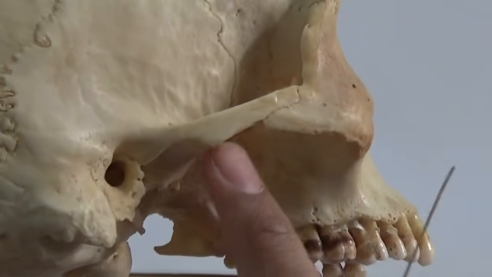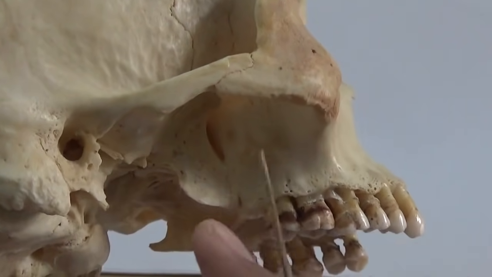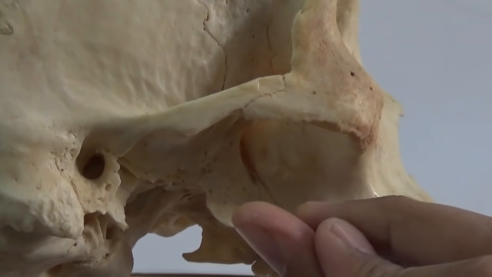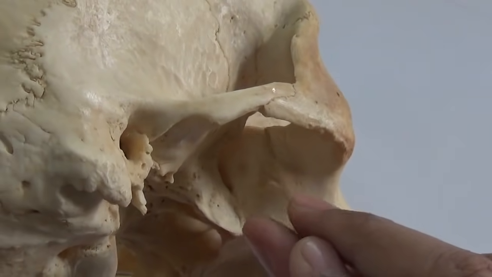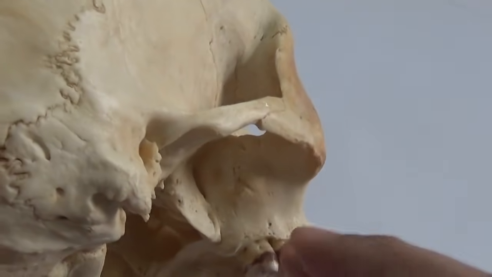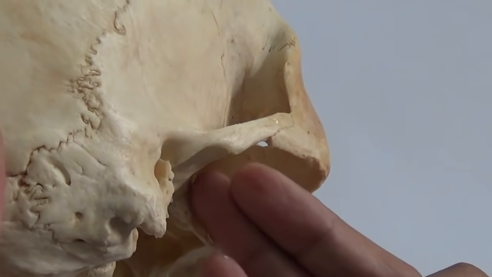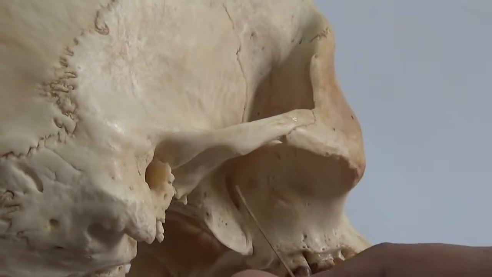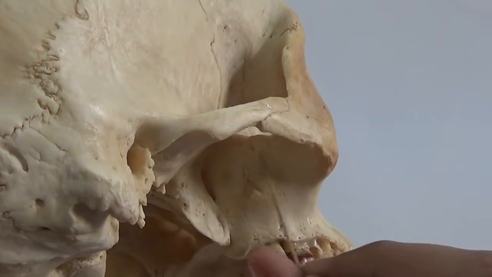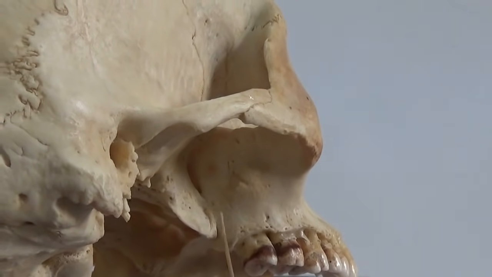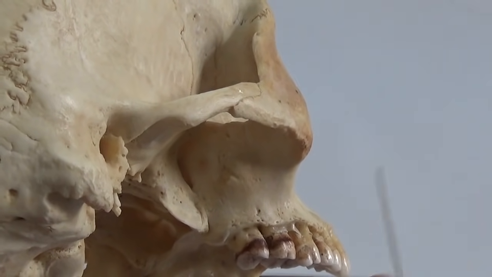Now this is the territory of the infratemporal fossa, and over here is the pterygomaxillary fissure. So deep to it is the pterygopalatine fossa. So you can say that this convex posterior surface forms the anterior boundary of the infratemporal fossa and part of the boundary of the pterygopalatine fossa. For detailed description, you can see my separate videos on both the pterygopalatine fossa and infratemporal fossa.